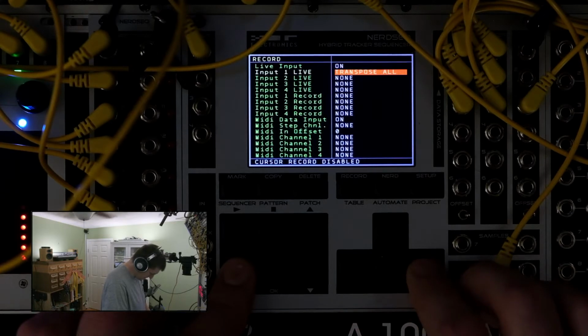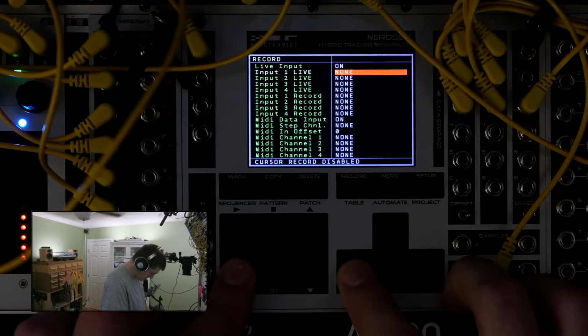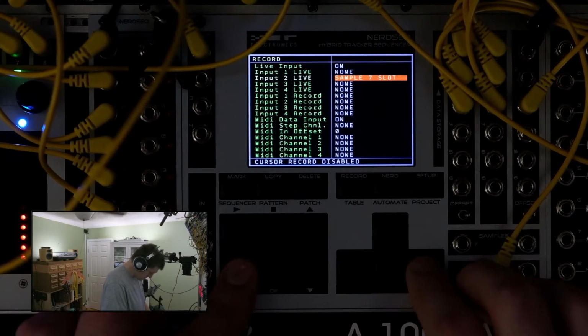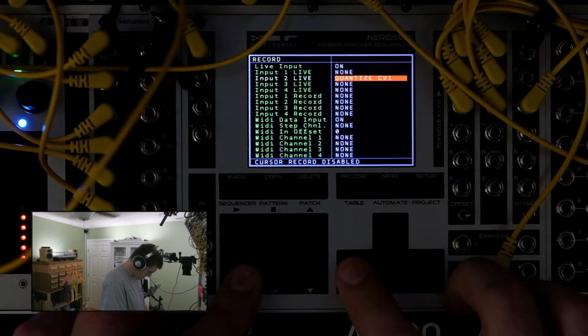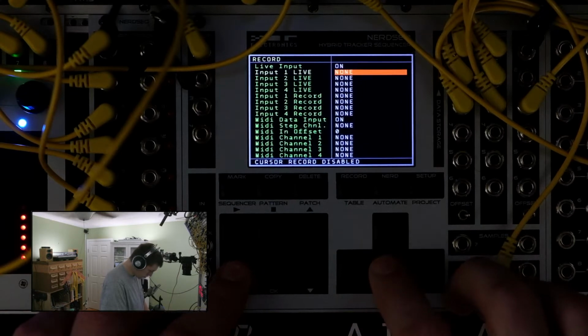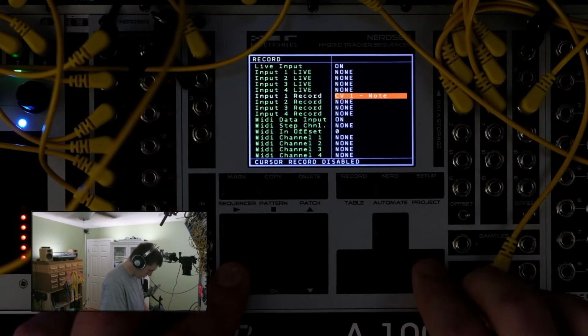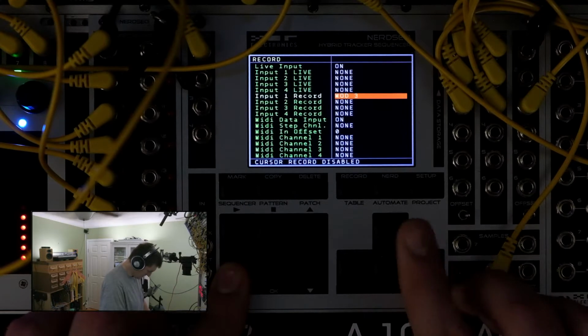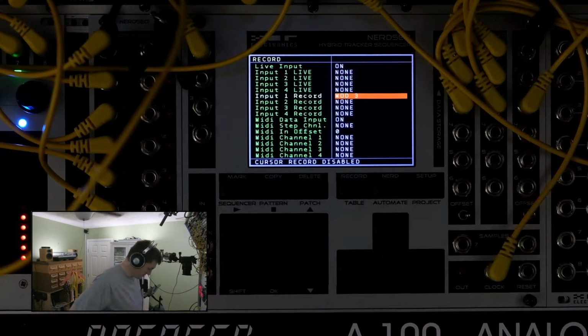Pass to CV1. Input 1 record, that's what I want. Or actually, let's do mod 3, because mod 3 we got wired in at the moment.